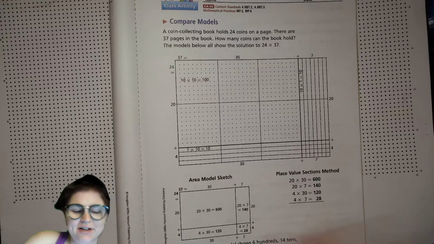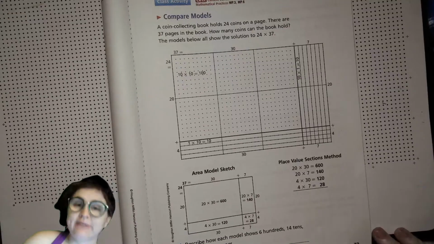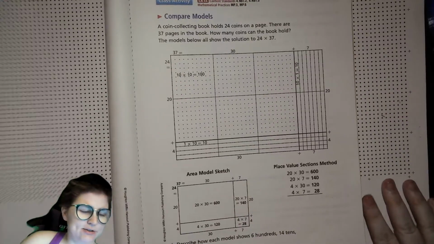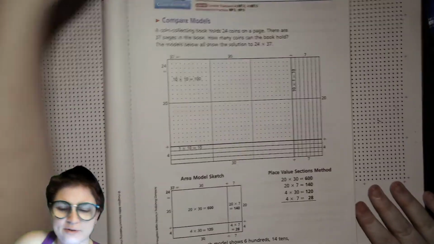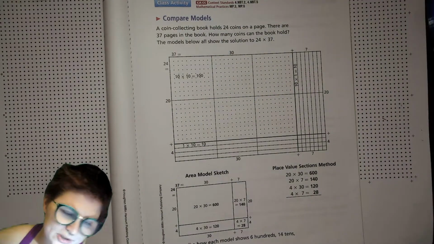Mrs. Smith here. Today we're doing Unit 2, Lesson 12, which is on page 73 of your book. We will also be using your math board today, so go ahead and grab that if you don't have it in front of you right now. And then let's just jump into it.